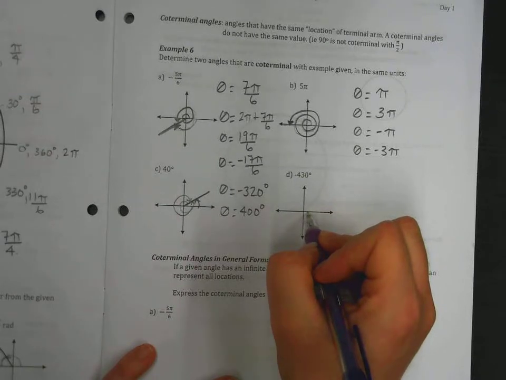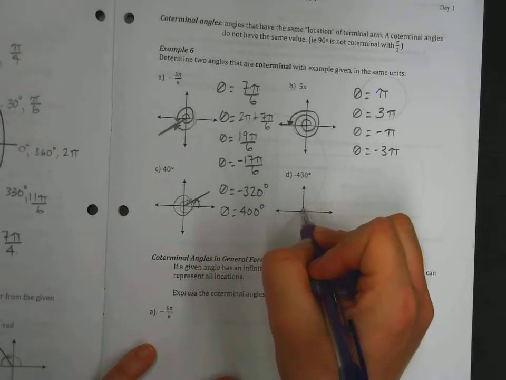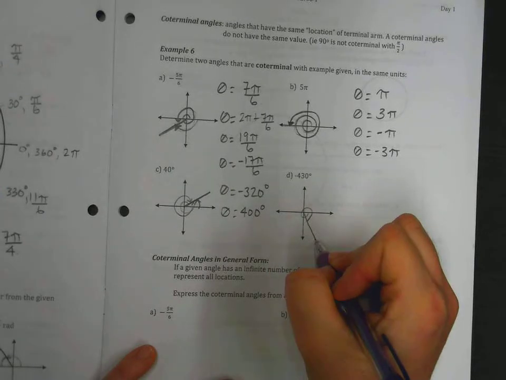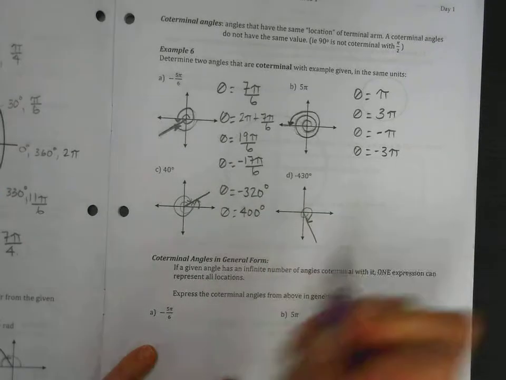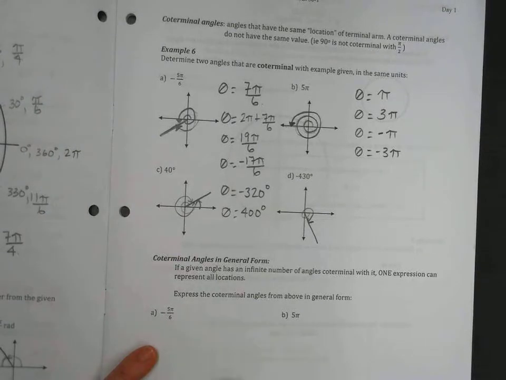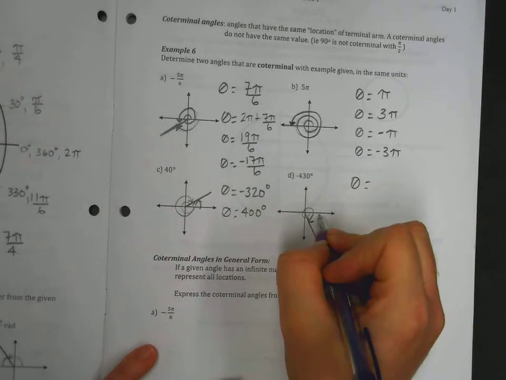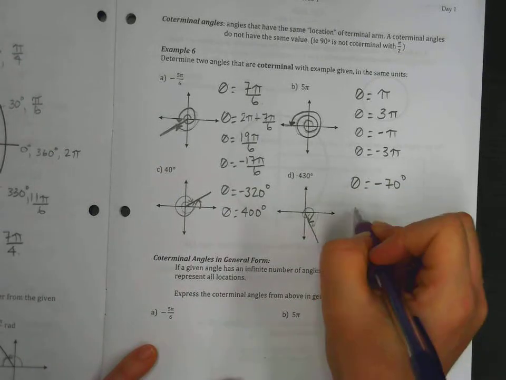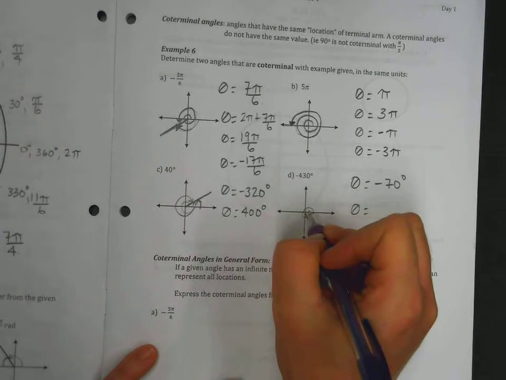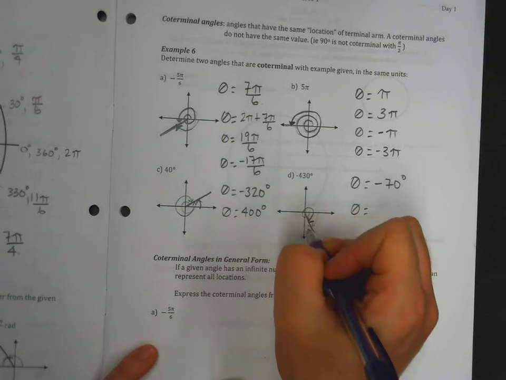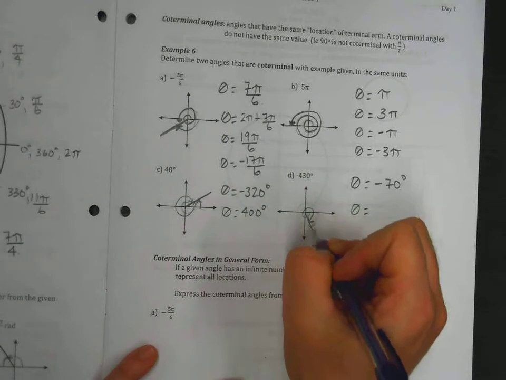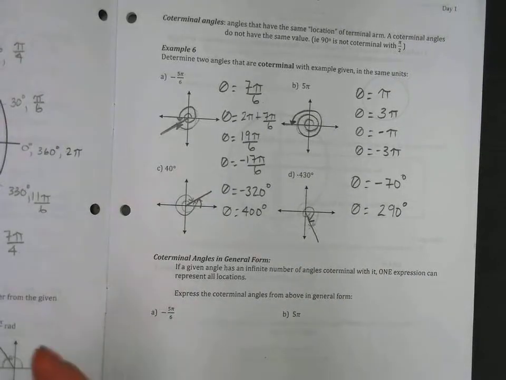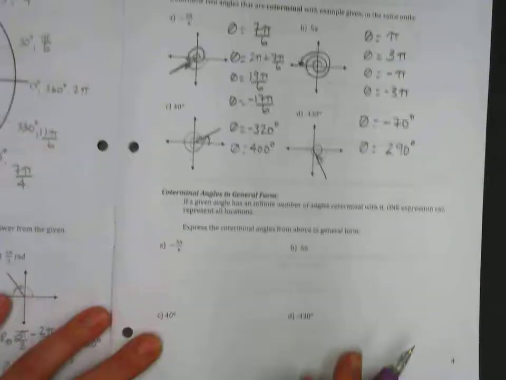Well, negative 430 is bigger than 360, so I'm doing a full rotation, which is 360, and then I have 70 left to rotate. So there's my rotation. So a possibility is I could just rotate to here, which would be a negative 70. Or I could rotate just to here with a positive. So 360 minus 70 would be 290. So two possible rotation angles, coterminal angles.